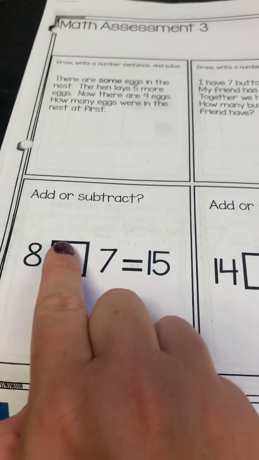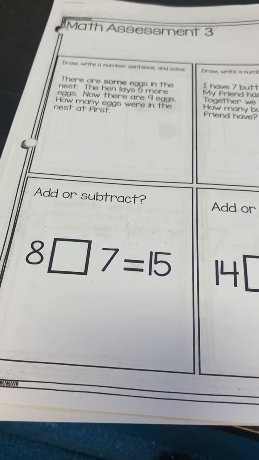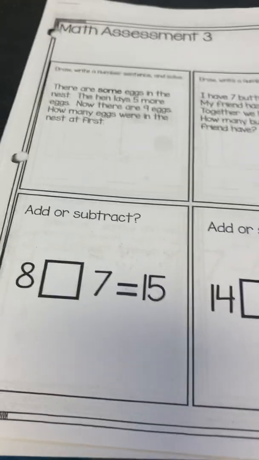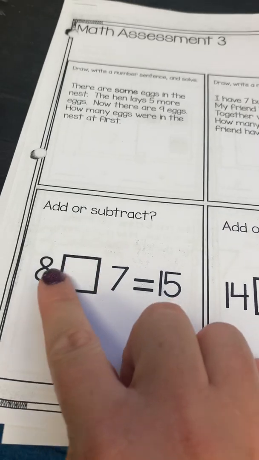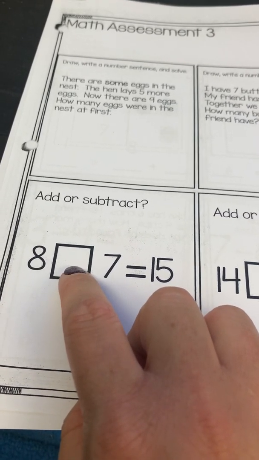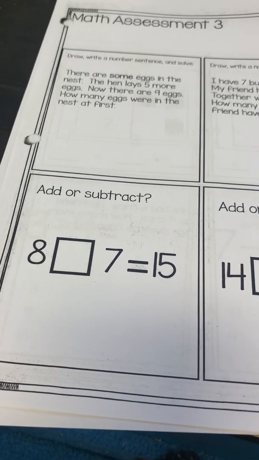Or should I subtract them? Does 8 take away 7 equal 15? You decide. You decide, what symbol do I need to add here? So I'm looking for a plus or a minus sign to get to 15. You decide which one goes there, okay?